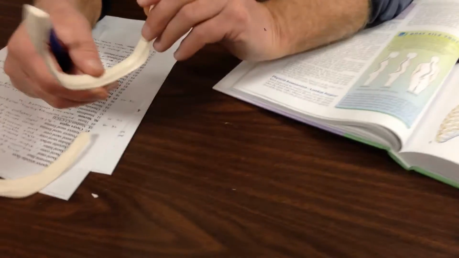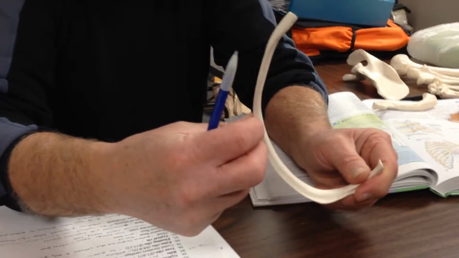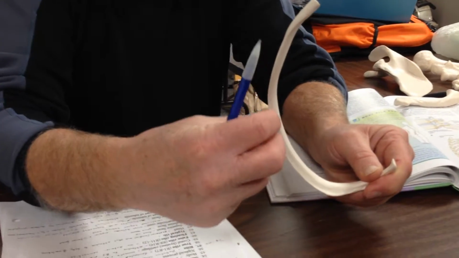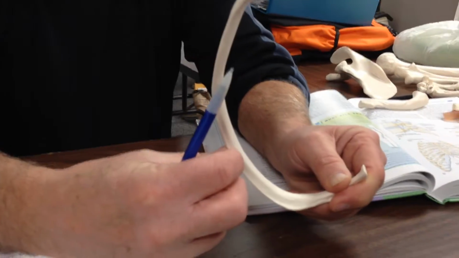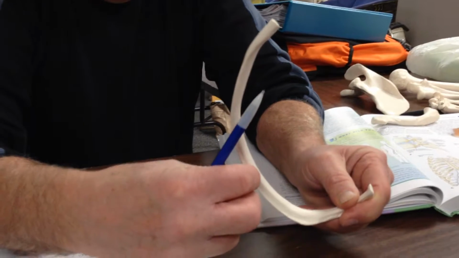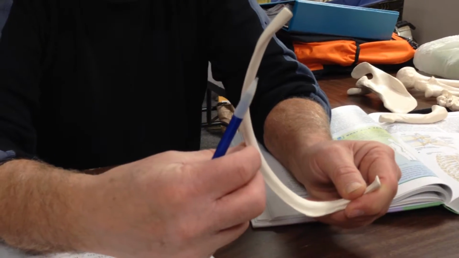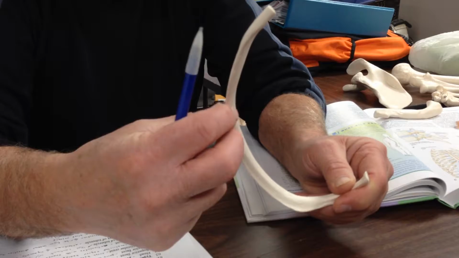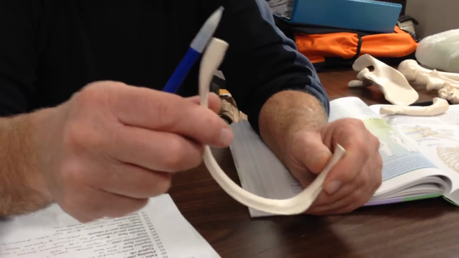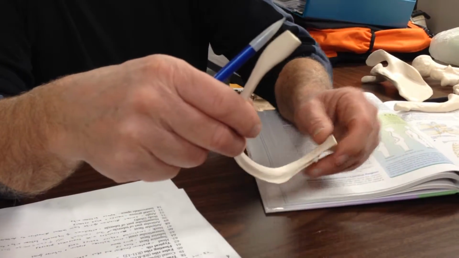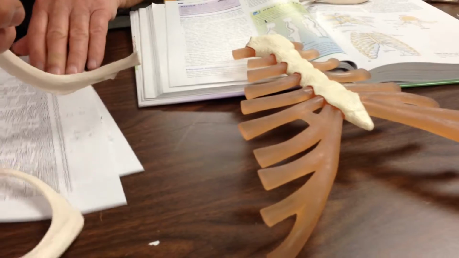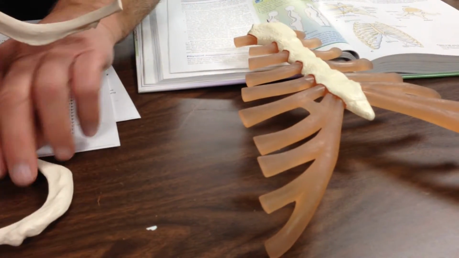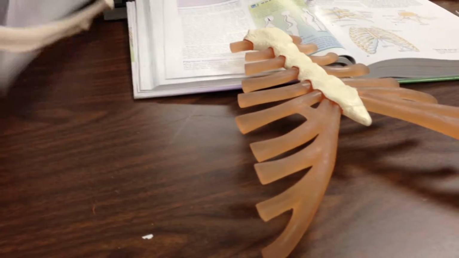On the medial inferior surface area, right down here, is a costal groove, and that costal groove is for nerves and blood vessels that are running along that medial anterior portion of the rib. Now there are spaces between the ribs, and the spaces between the ribs are called the intercostal space.